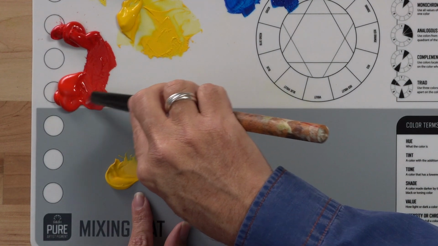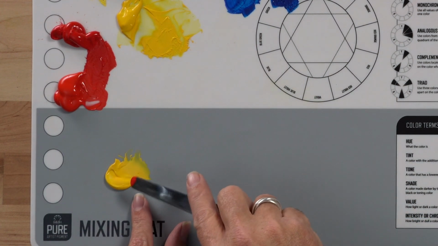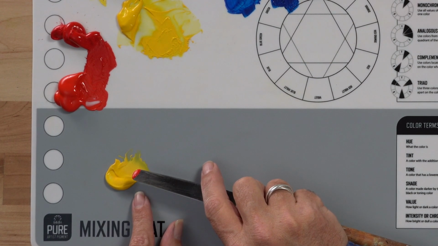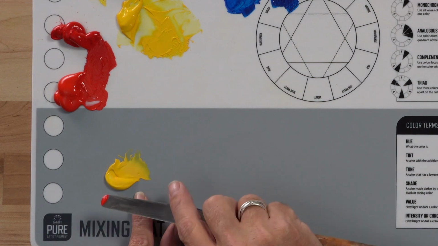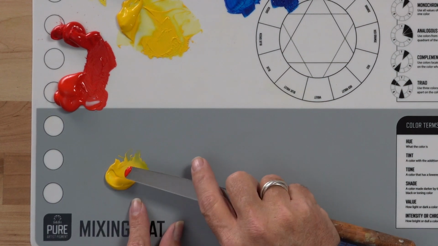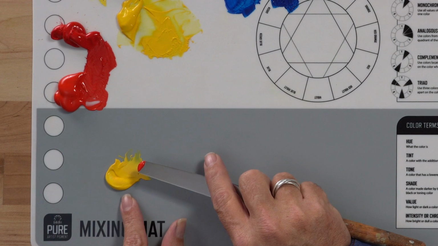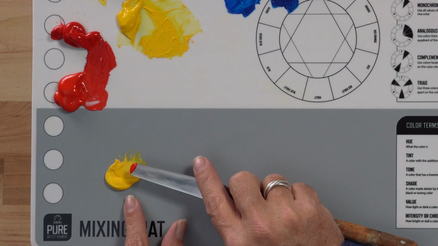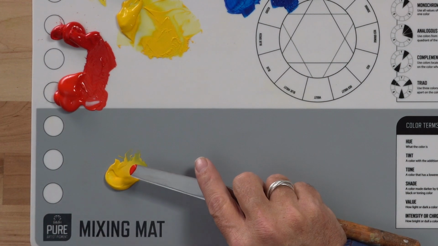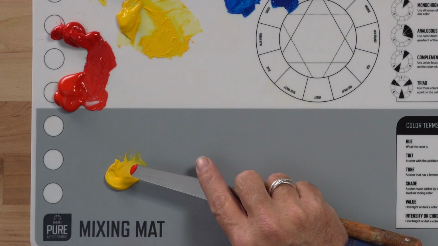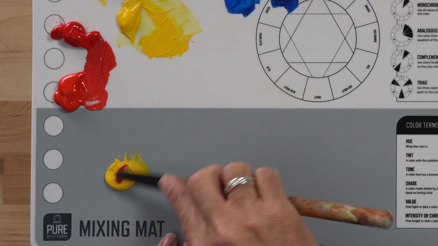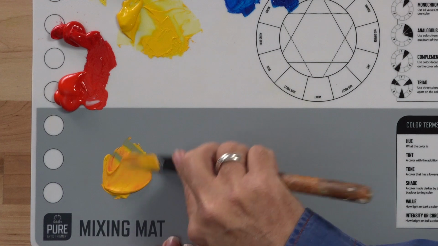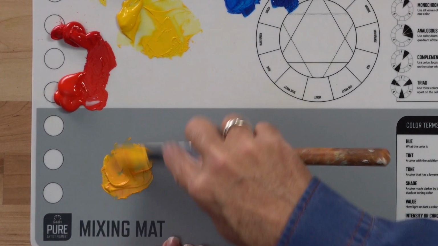So I'm going to add some red to my yellow. And I want you to get into the habit of adding a very small amount of one color to another color. It's better if you start out with your lighter color and add your darker color to the lighter color. Because if you start to try to add your lighter color to a darker color, you're going to end up needing so much more of it. So I'm just going to mix my red into my yellow to make orange.